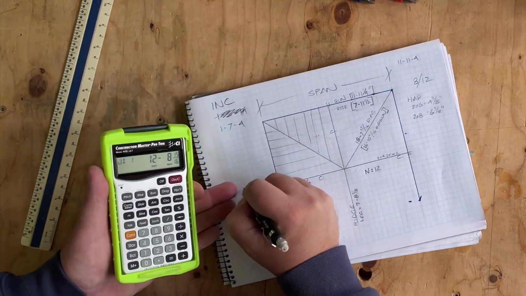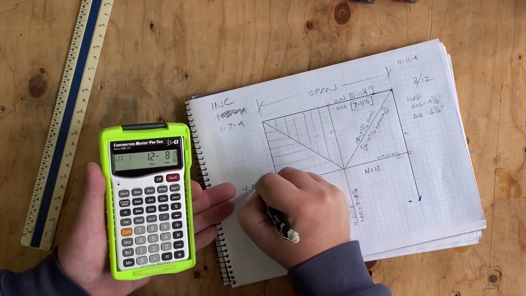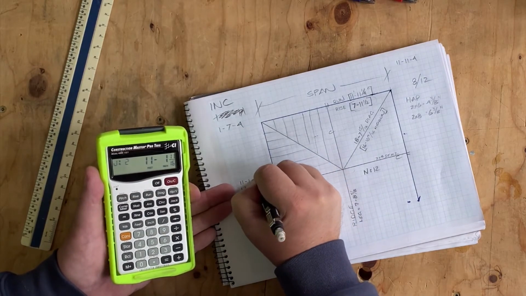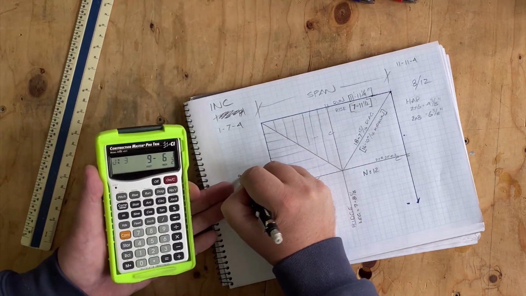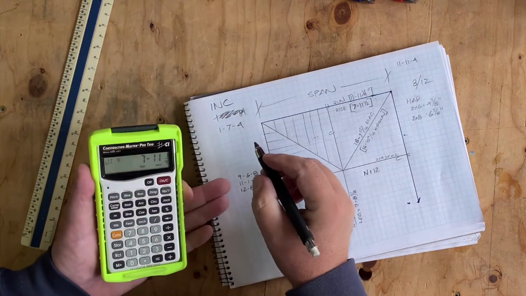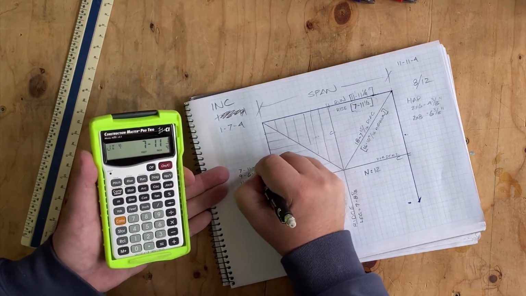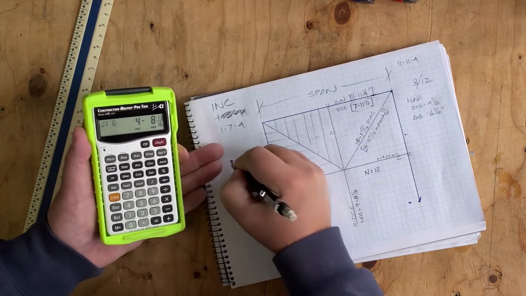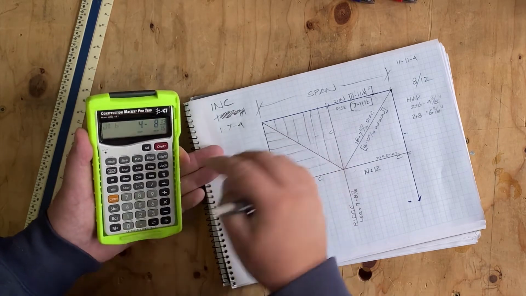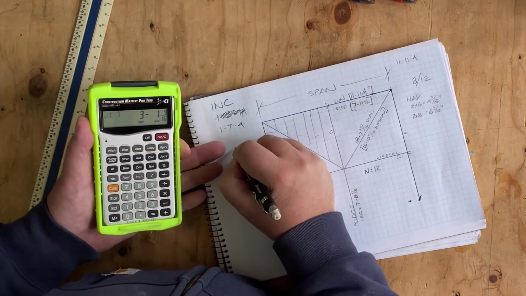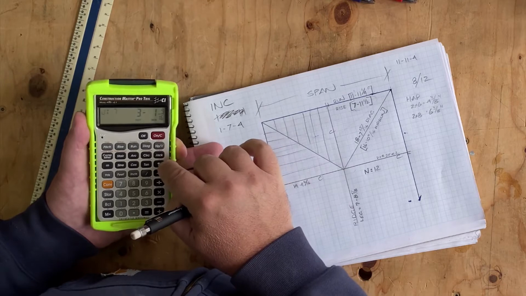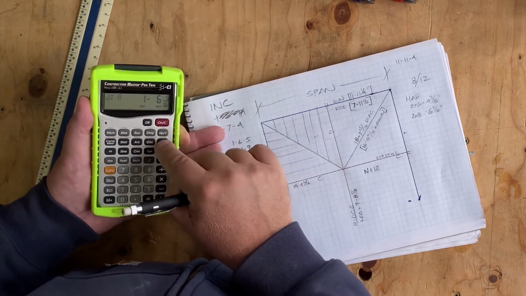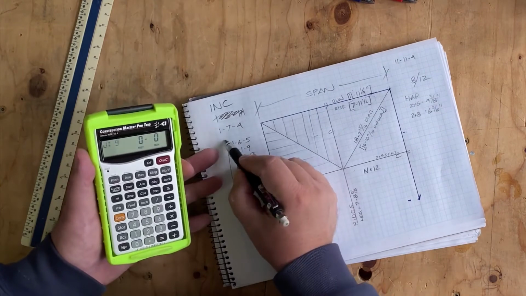So they're going to say 12 foot 8 and 15, 11 1 and 11, 9 6 8, 7 11 1/4, 6 4, 4 8 13, 3 1 9, and 1 6 5, and I don't think there's another one. Nope. Okay, so that's what Construction Master says.